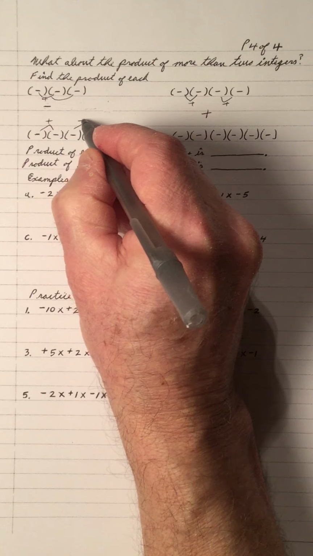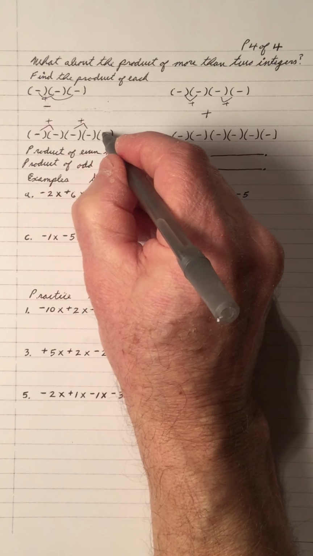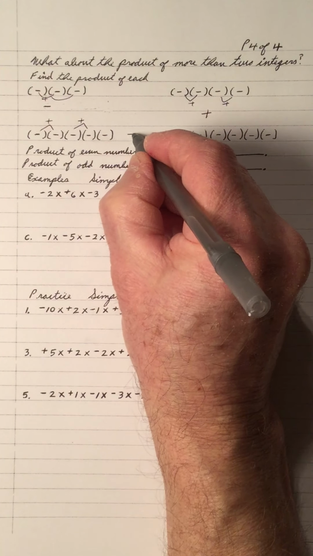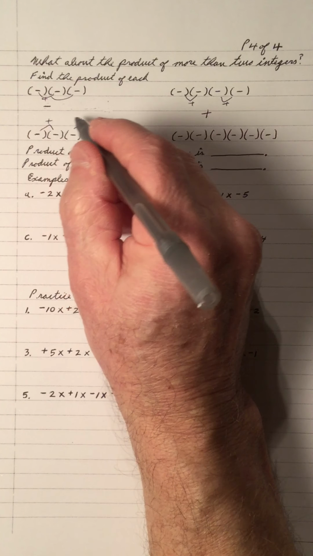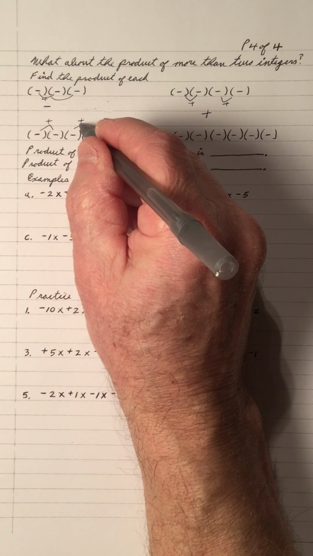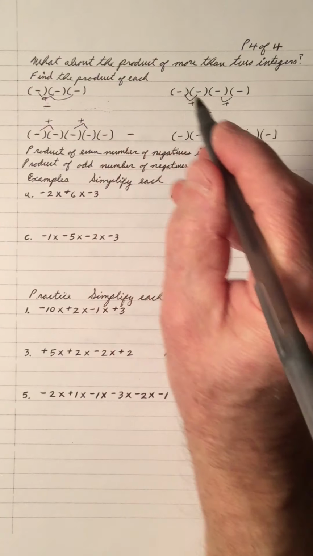Those two when you multiply is positive. So you got a negative. So it's an odd number, so you'll have a negative. So positive times a positive, like signs is positive, and positive times a negative is a negative.